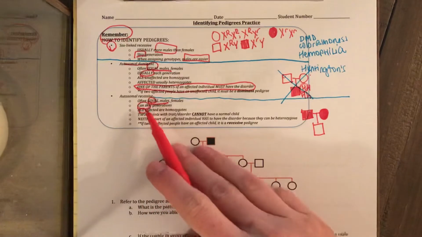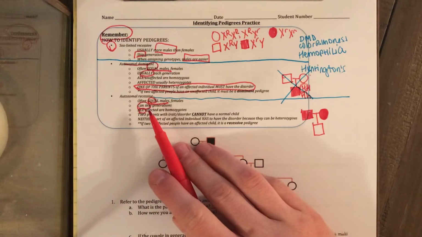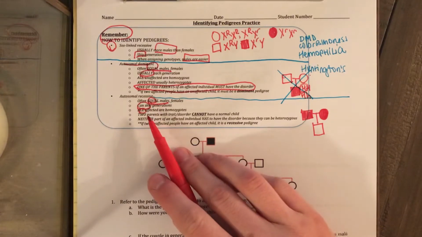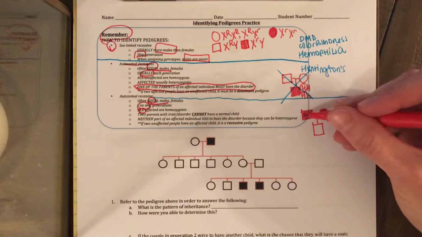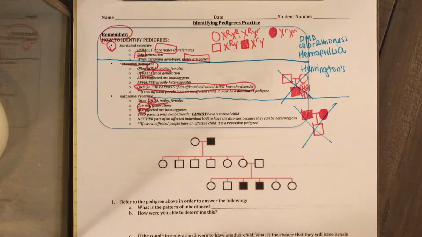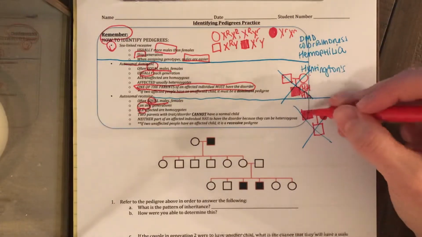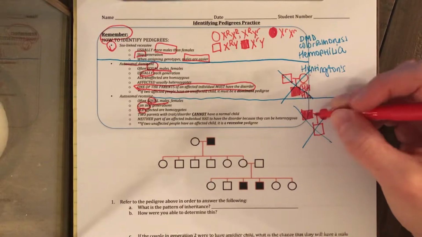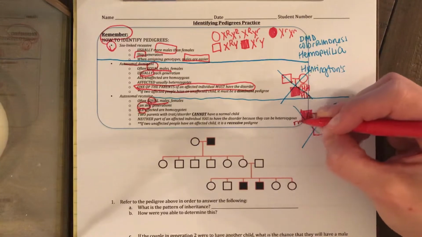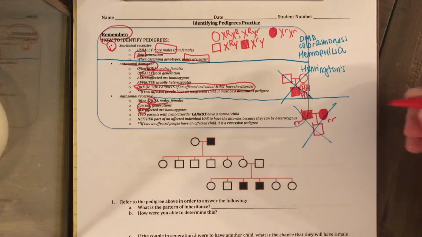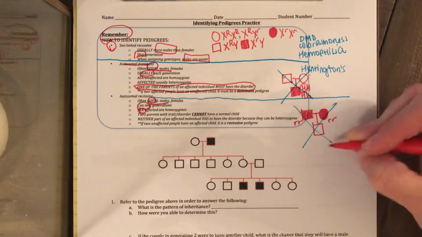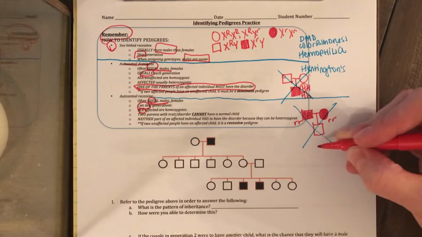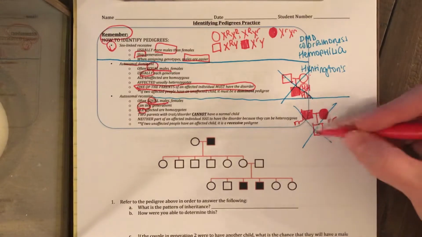Autosomal recessive disorders, because the recessive allele can be hidden, those can skip generations. Now, I have a situation here where this is also not possible. The reason for that is because if these 2 people have the condition, then let's say these 2 people who have the condition are homozygous recessive. The only allele that they can pass on to their offspring, in this case the son, would be 2 recessive alleles.